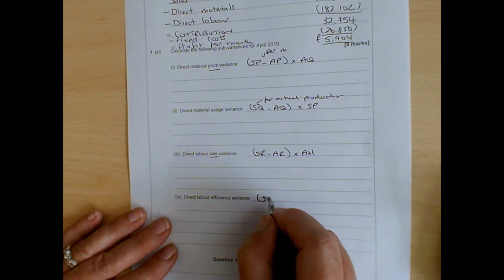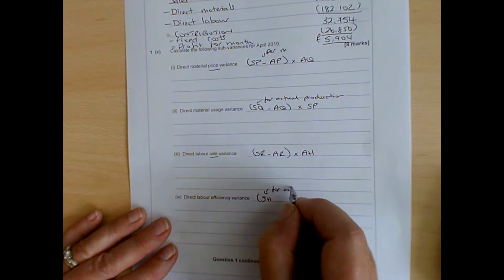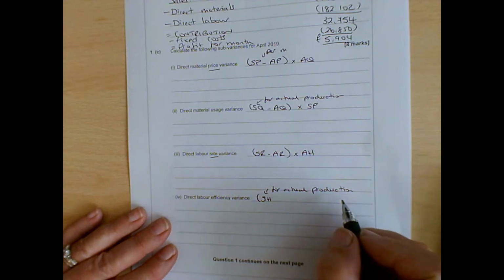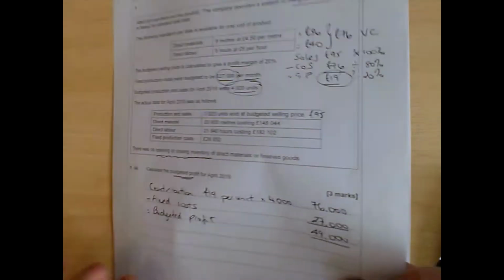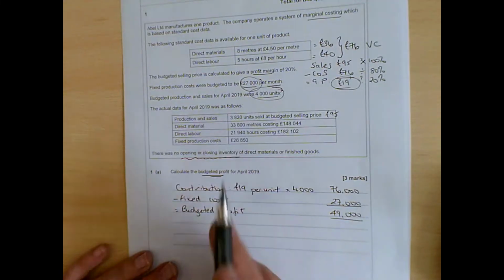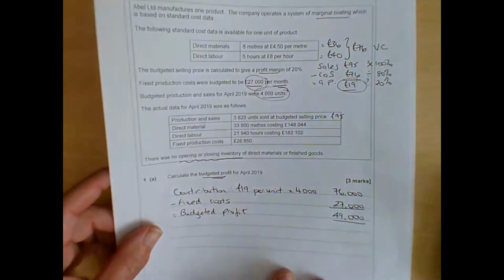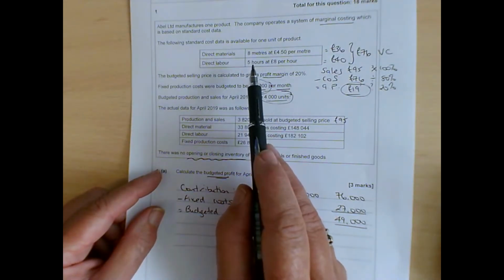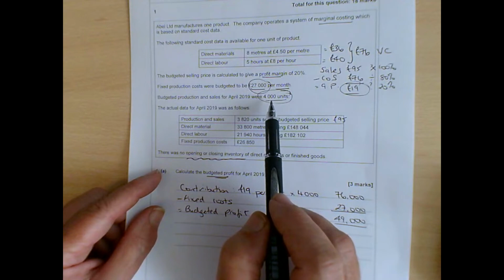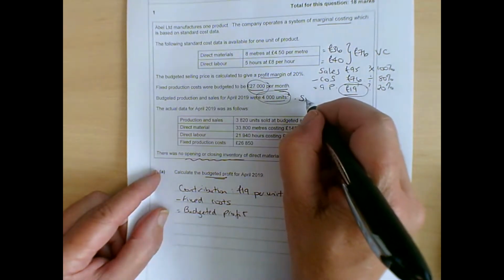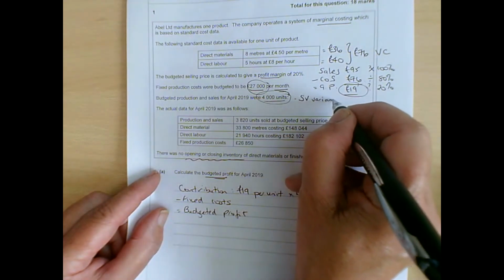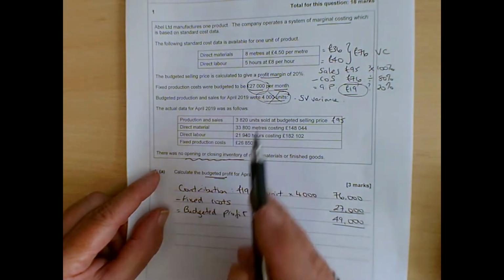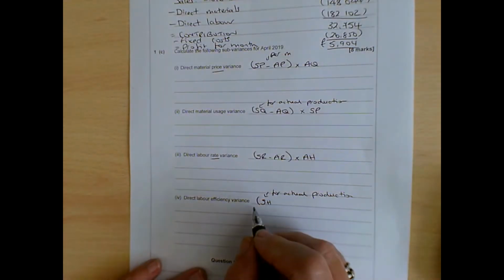So it's the standard hours. And again, we need to make sure that that's for actual production. So we don't want the standard hours in there for 1 unit. We don't want the standard hours in there for 4,000 units. We want the standard hours, how long it should have taken them to make 3,820. So we're actually flexing this budget. So the budgeted information is given to us here for 1 unit of product, and they tell us that they were going to make 4,000 units. We would only need that one for the sales volume variance. If we're not doing a sales volume variance, then actually, apart from calculating the budgeted profit, that is irrelevant. Okay, so back to this labour efficiency variance.